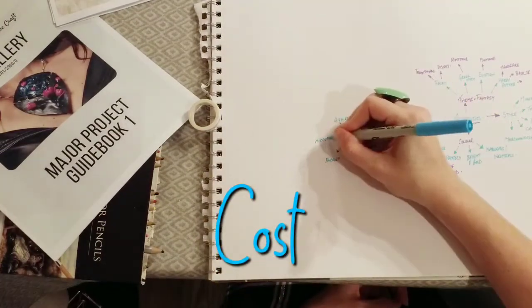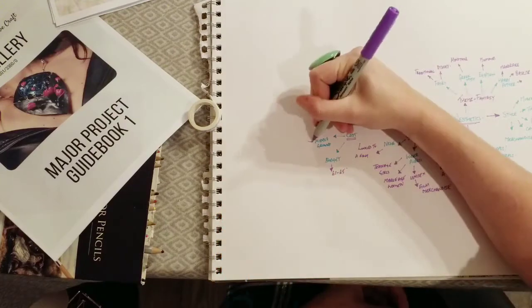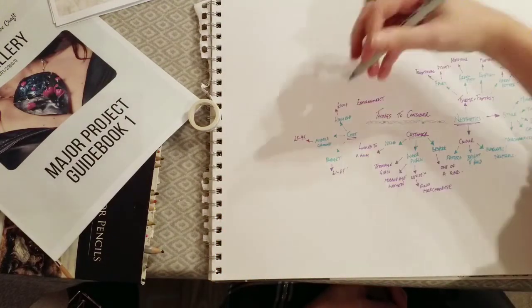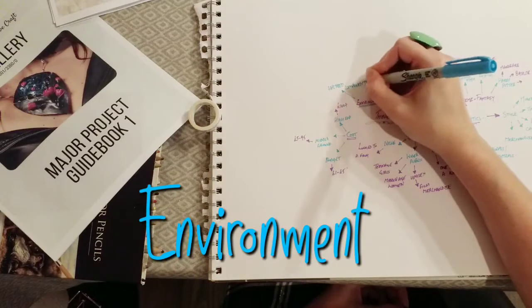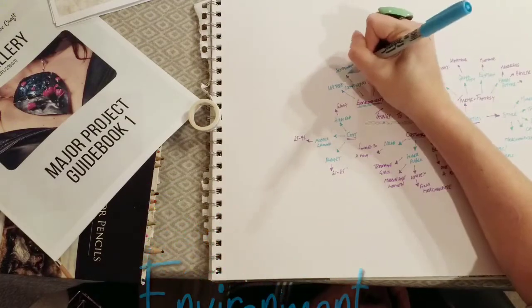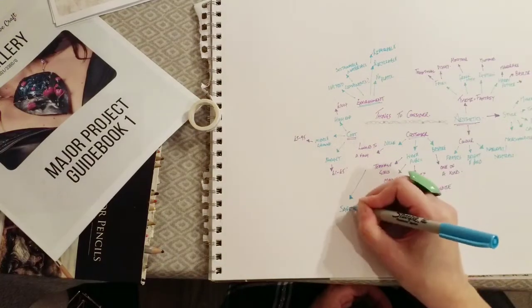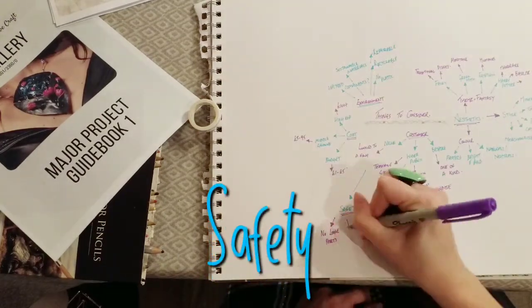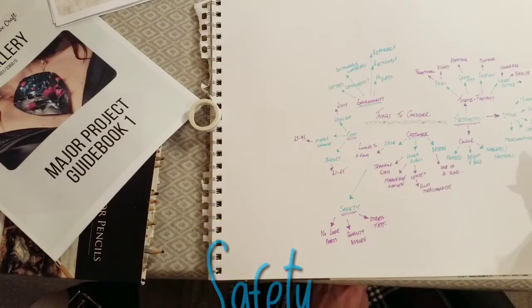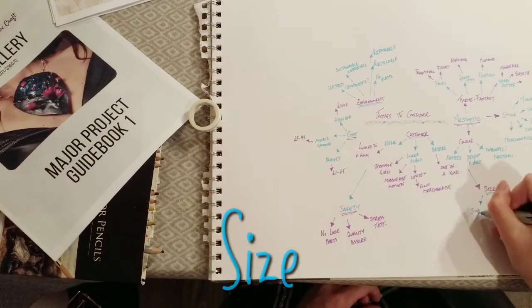The cost, you could be specific about this. How much are you willing to spend on the materials? How are you going to consider environmental factors when you're designing your product? For example, is it going to be recyclable or made from repairable components? Safety needs to be considered with all products, so there's different tests you can undertake to ensure that your product is safe.